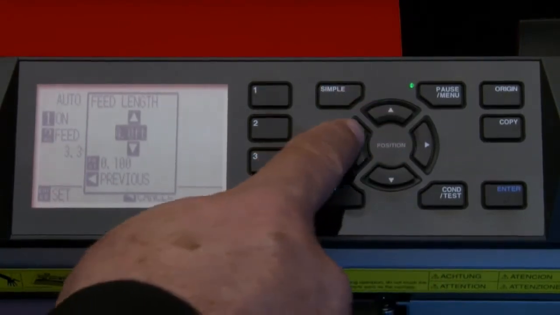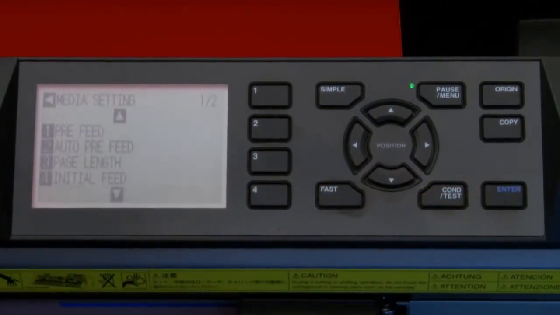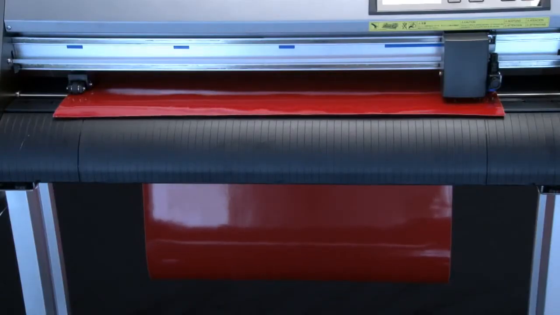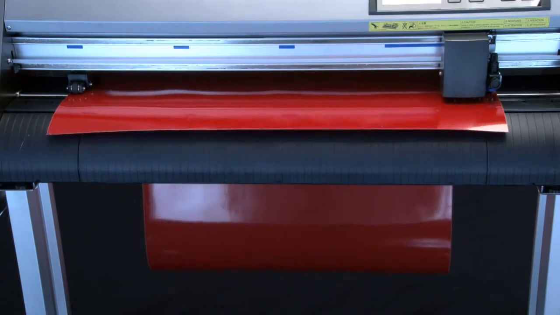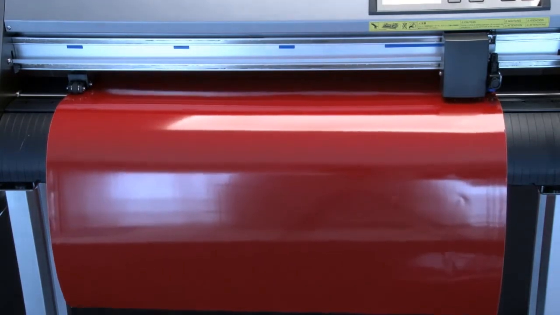And then press the left arrow key. Press enter to accept the changes. Finally, press the pause menu key to return to ready mode. Now each time a job is sent to the cutter, it will automatically pre-feed the material to the specified length prior to cutting that section.